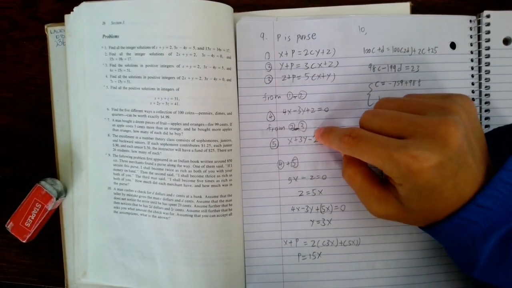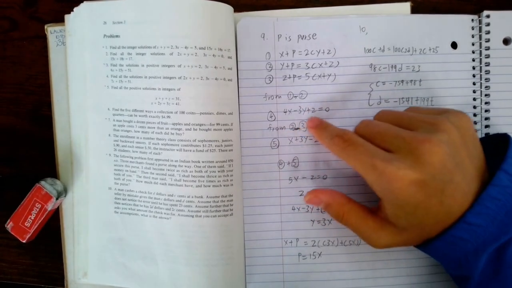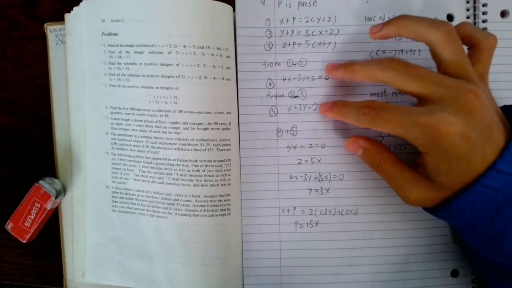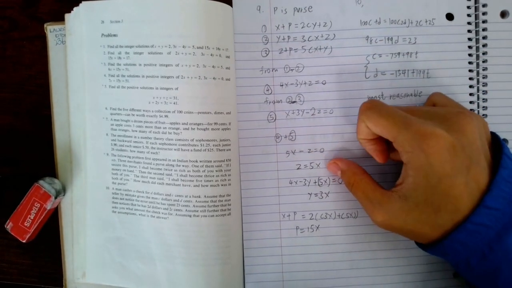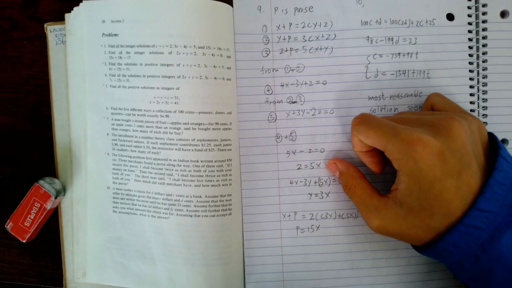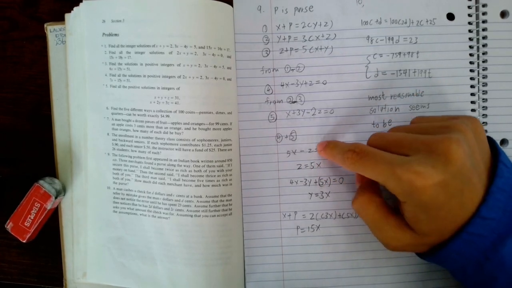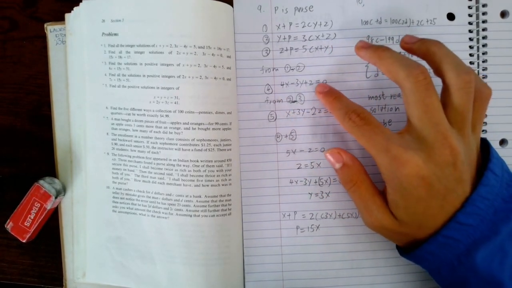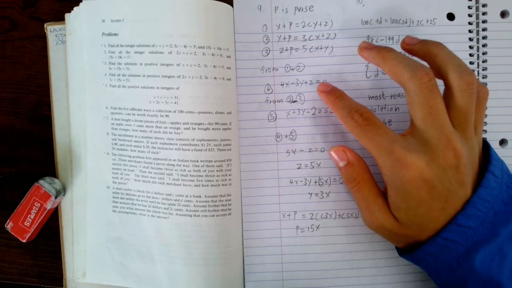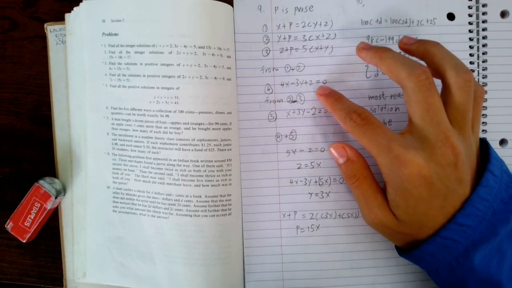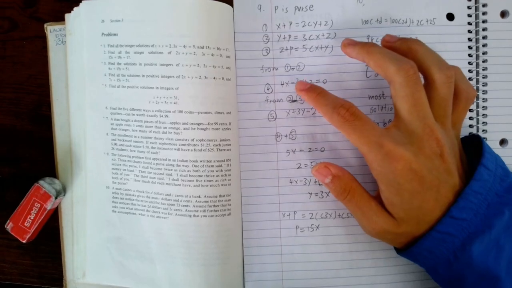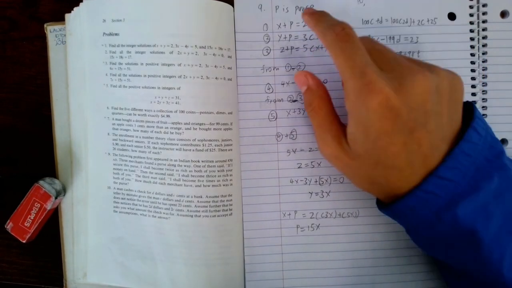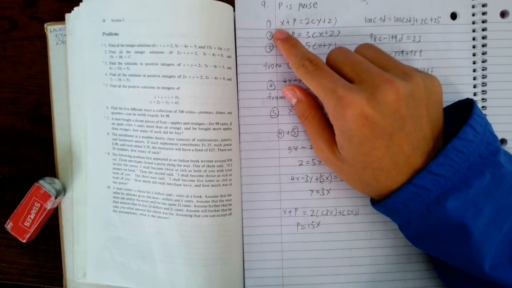From 1 and 2 we got this expression, and combining 2 and 3 we got this expression. Then we combine those two, and we can get an expression for z in terms of x, and then we sub this into this. Now we can express z using the letter x, and we can express y using x, so x, y, z are represented by x.